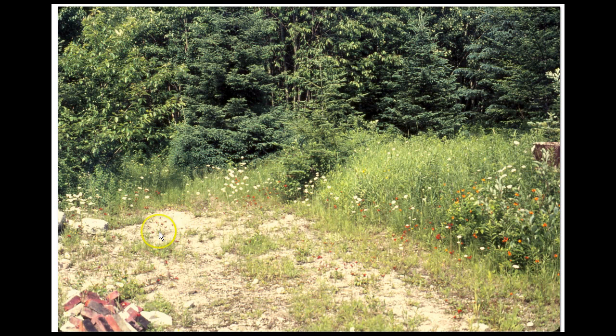Well, we have the soil, and as we see here, we have grasses, weeds, shrubs, and forest.